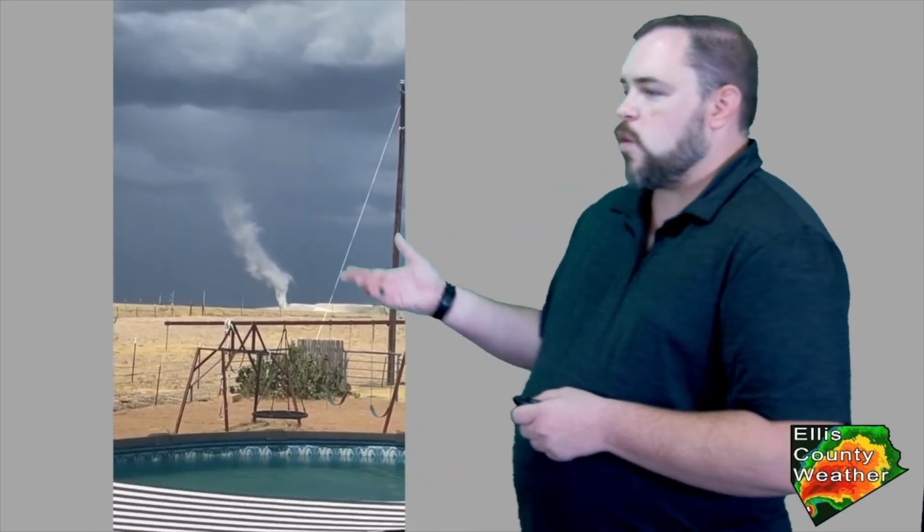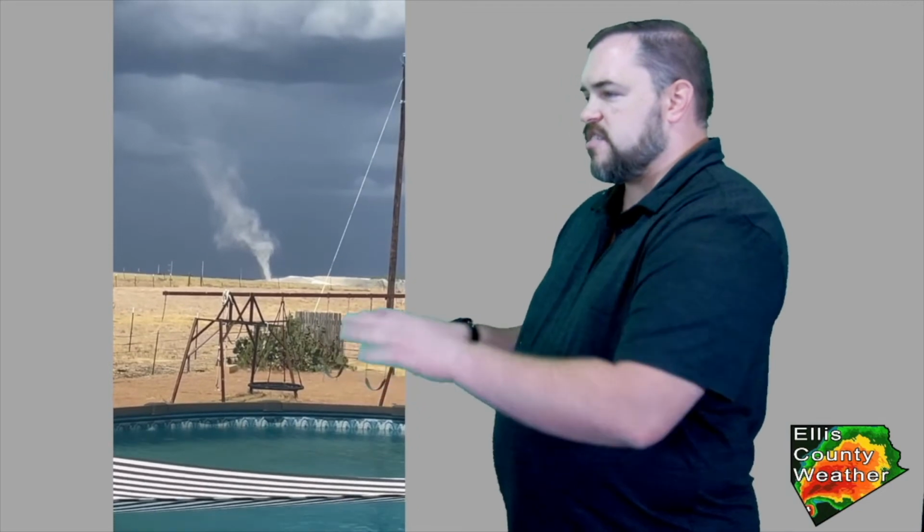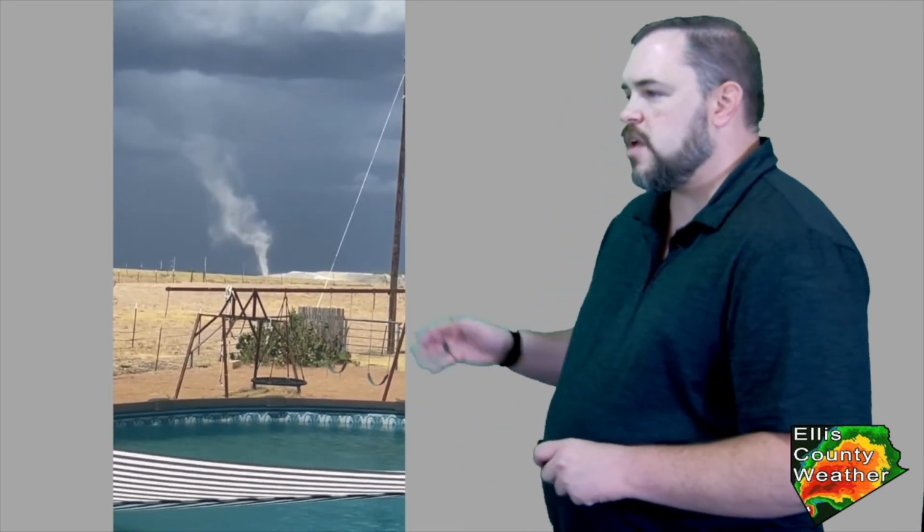And really, one of the big differences here is that it's been so dry that we have a lot of loose dirt and dust and sand on the ground, so it's very easy for it to be picked up. So that's what we're looking at here. This is a gustnado. We're not looking at a tornado here.